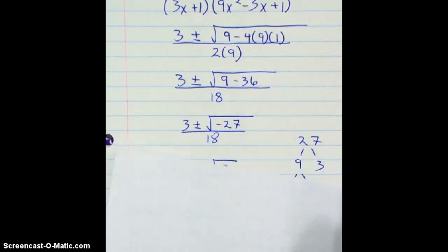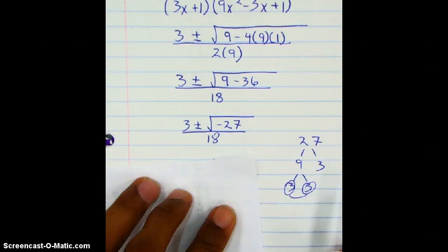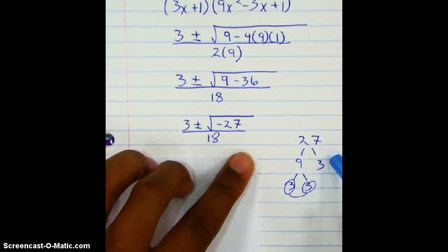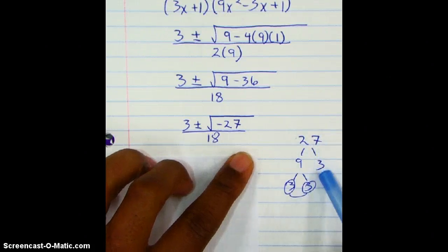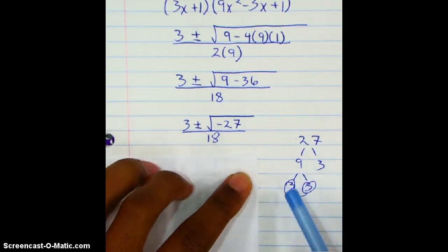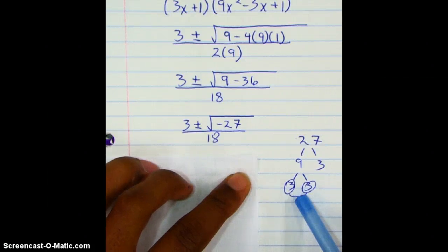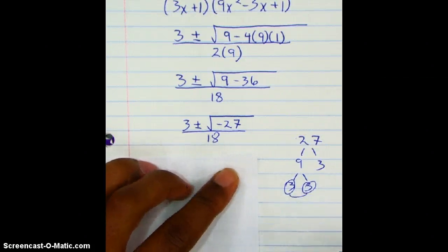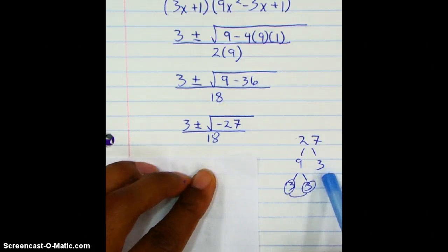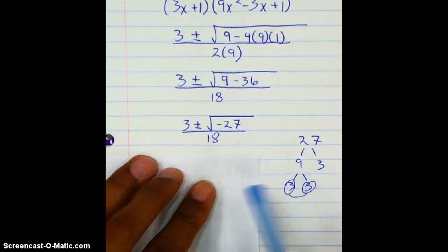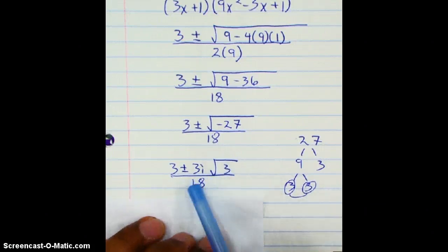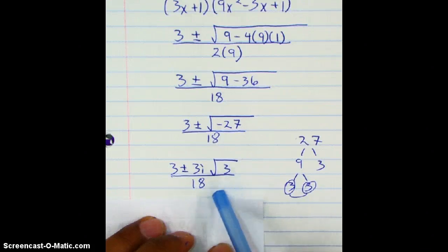So over here, we are going to find the square root of 27 and put it in radical form. So 27, the factors are 9 and 3, and then 9, the factors are 3 and 3, so we have a pair of 3s. So remember, the 3s get married and they leave as one happy couple. So they leave the chapel, this 3 stays because it's all by itself and it stays in the chapel. So we're left with 3 plus or minus 3i times the square root of 3 divided by 18.